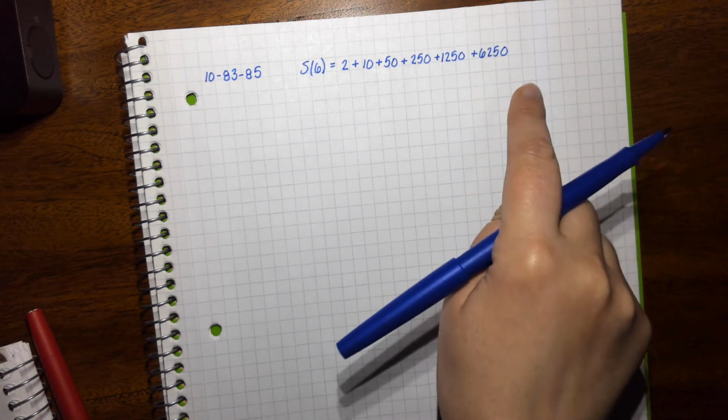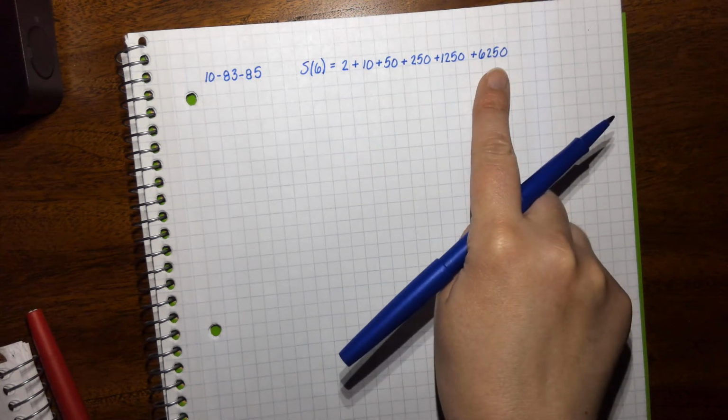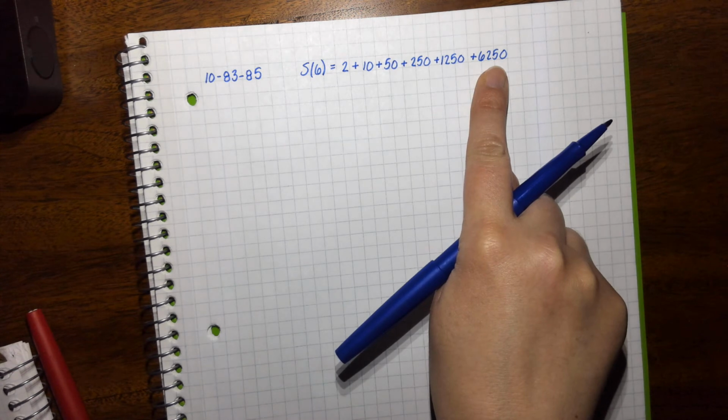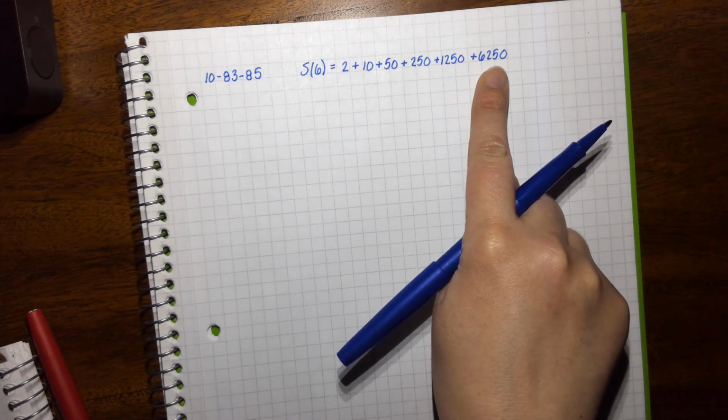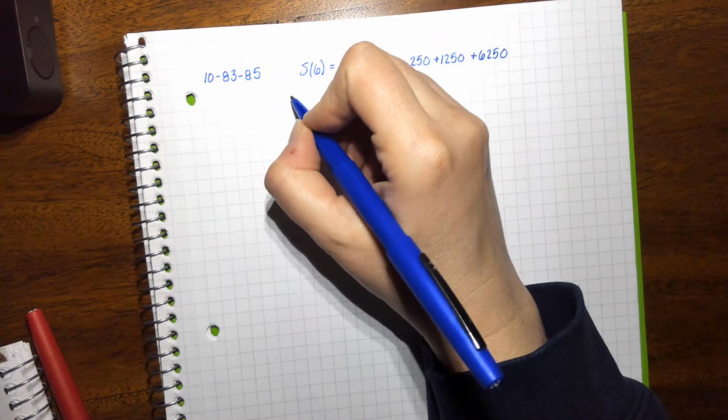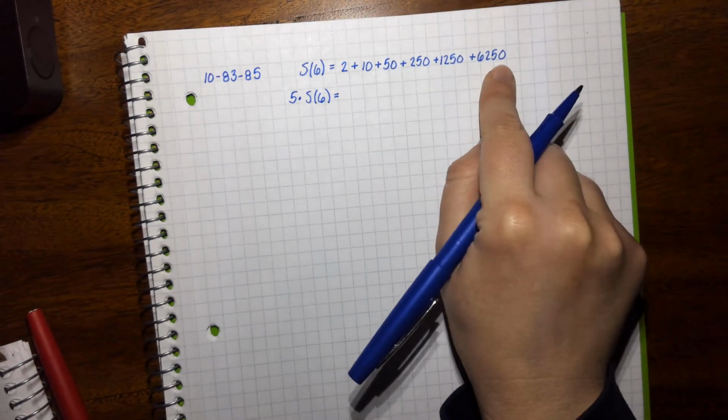What we do with geometric series is not write it twice. What we do is we take this one as the original and then we multiply it by the multiplier. In this case the multiplier is 5. So what I'm going to do is 5 times S6, and really what I'm going to do is multiply each one of these by 5.